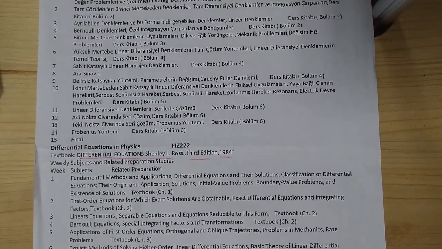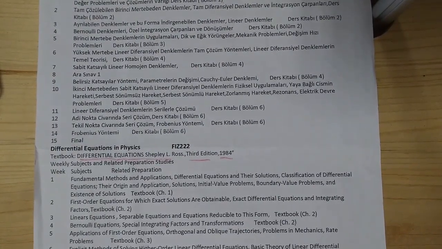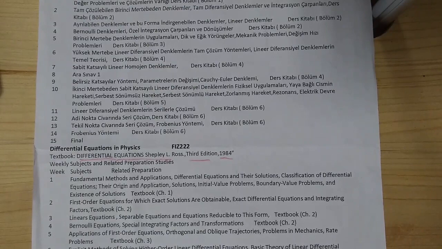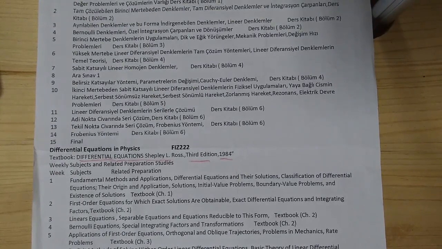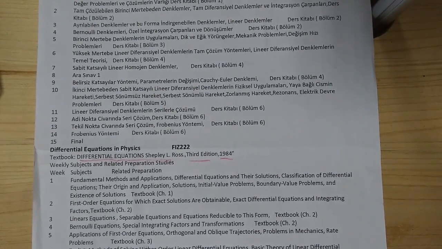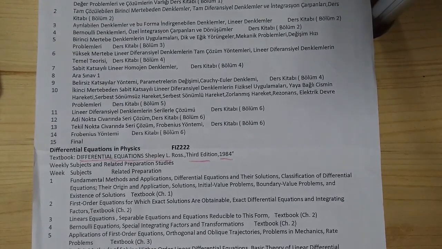So this is the Differential Equations in Physics course. So we are together in this course. I am the instructor. My name is Hikmet Yükselici. I am the instructor for this course for this semester.